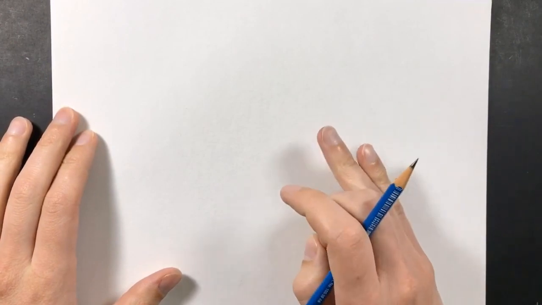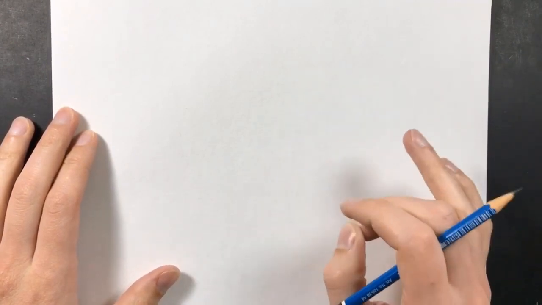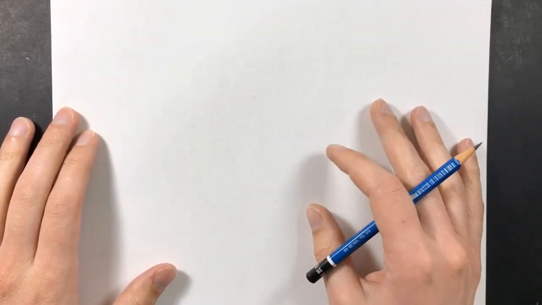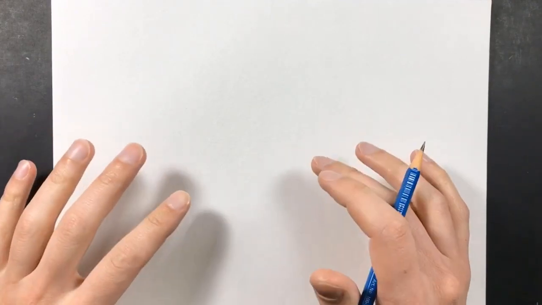All right, in today's lecture, we're going to be going over texture. Now, texture is very important for creating realistic artwork and even non-realistic artwork. Texture is what makes your artwork look interesting.